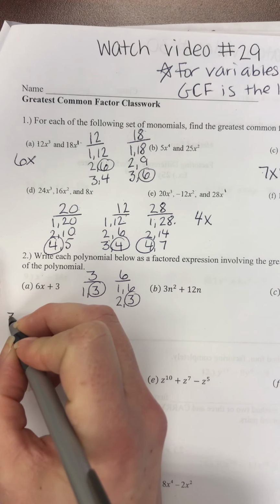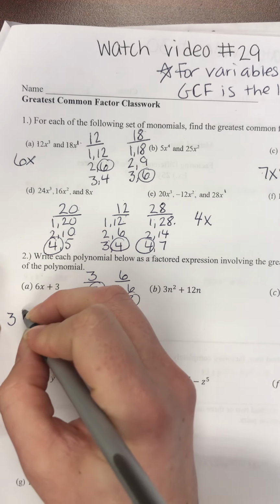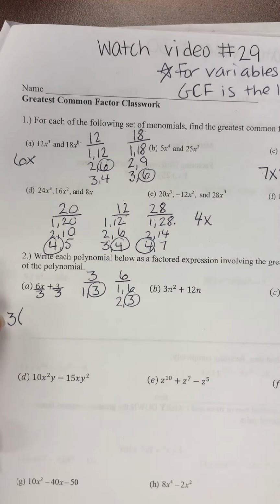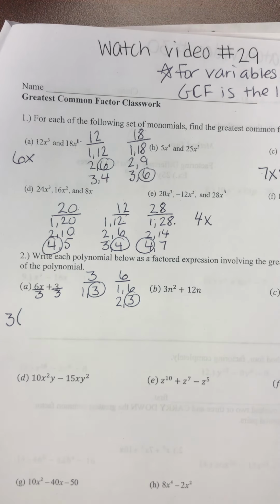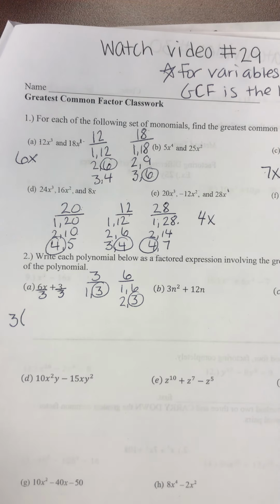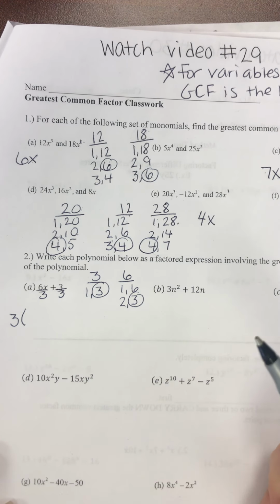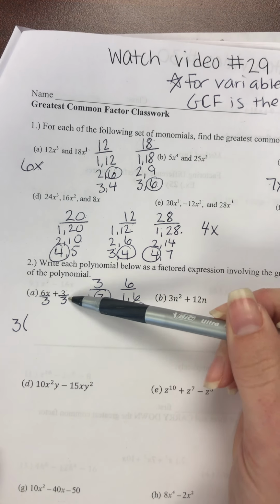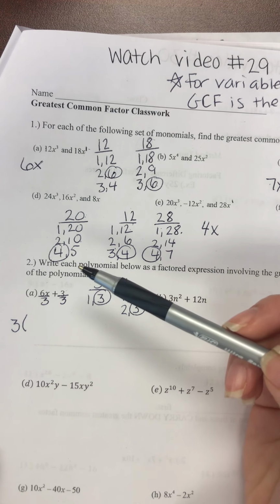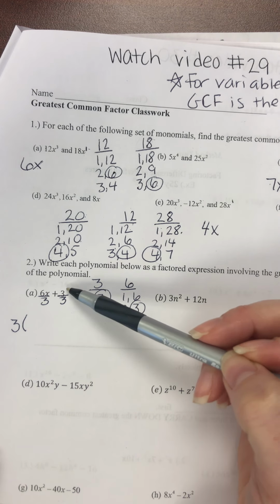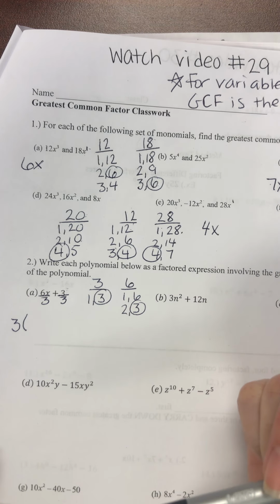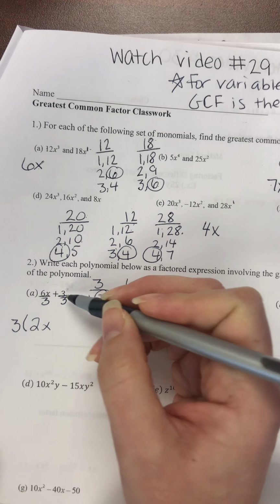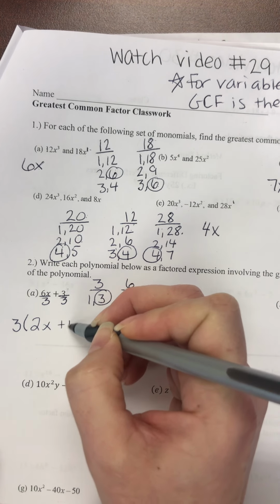So what I'm going to do now is I'm going to write the 3. And then I'm factoring, right? So what that means is basically you're doing the opposite or the reverse of the distributive property. So when we distribute, we multiply. So now what I'm going to do is I'm going to divide both terms by that GCF. X wouldn't be in my GCF because the 3 doesn't have an x. So 6x divided by 3 would give me 2x, and then 3 divided by 3 would give me 1.